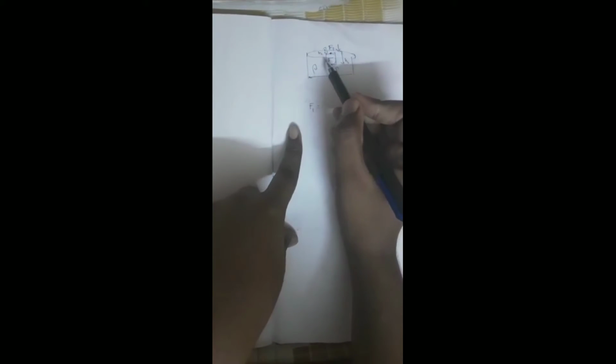F1 means what? From the top surface, assume height H1, and the below point as H2. Okay, is it clear? Now F1 is from the height H1, so we can write it as M into G, where M we can write as volume into rho.